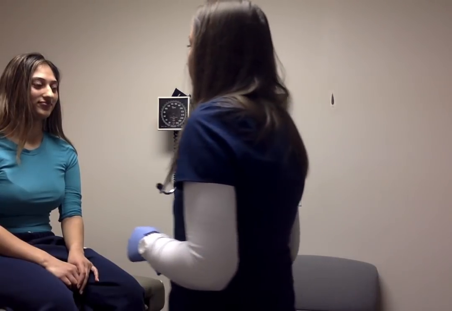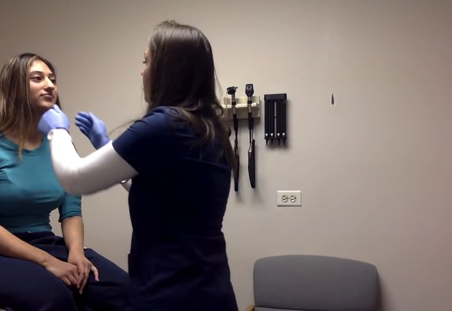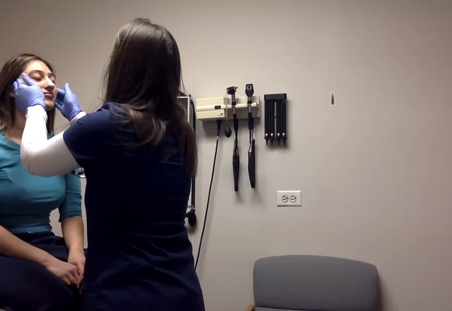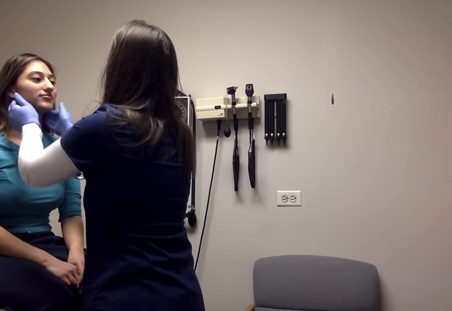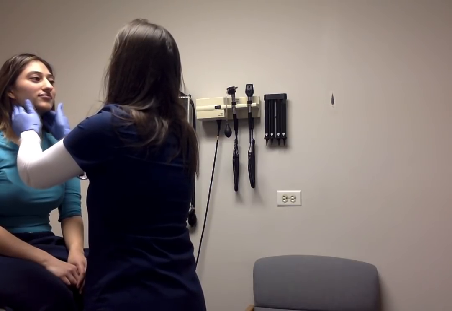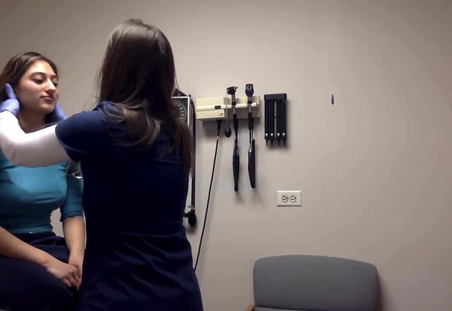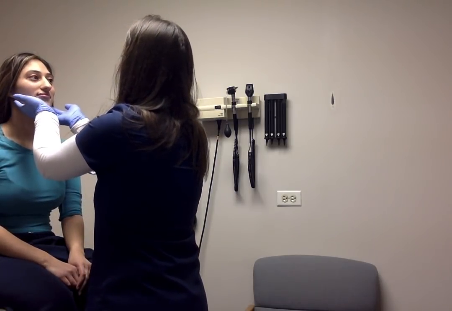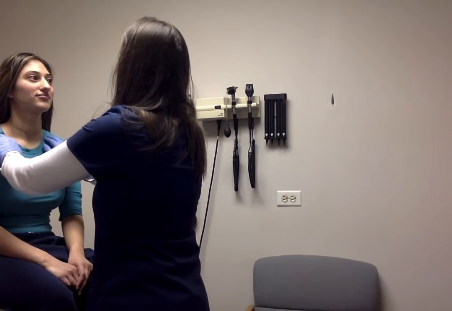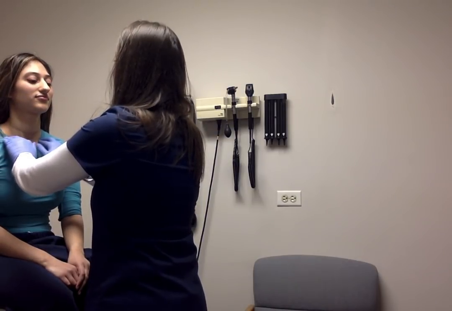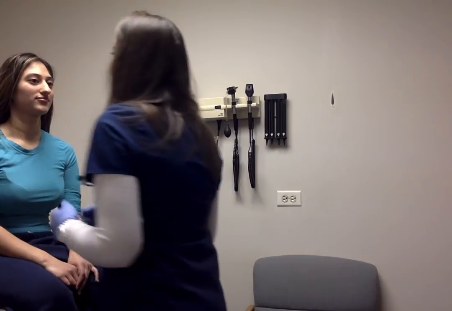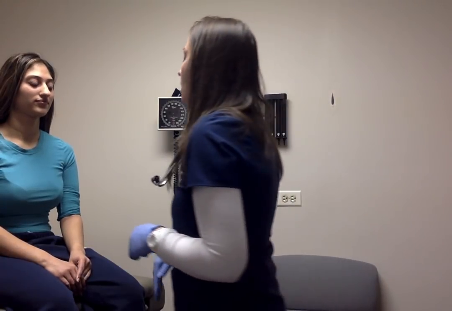Next, I'm gonna palpate your lymph nodes. I'm gonna start with pre-auricular first, post-auricular, cervical, occipital, submandibular, and subclavicular. Okay, lymph nodes are not enlarged, no tenderness. Notice if they are enlarged or tender, it can mean some malignancy.